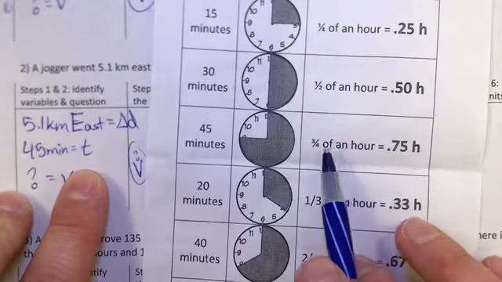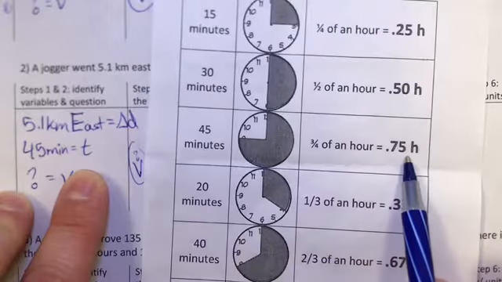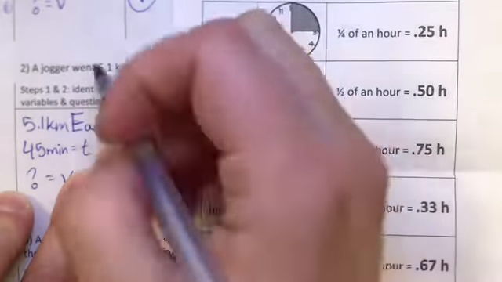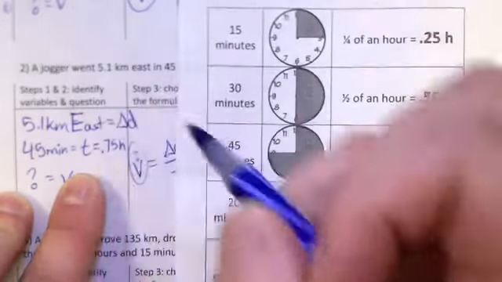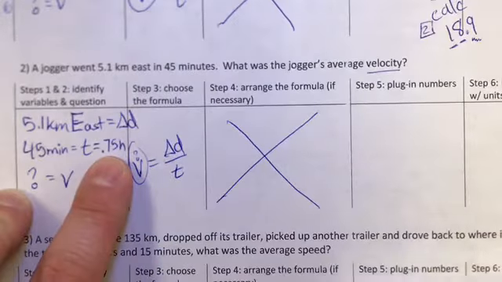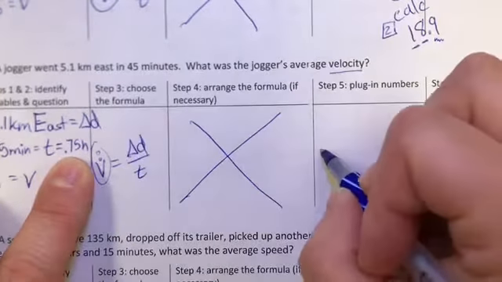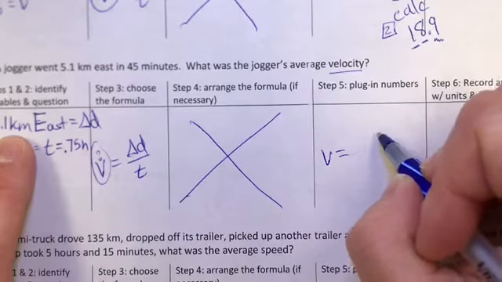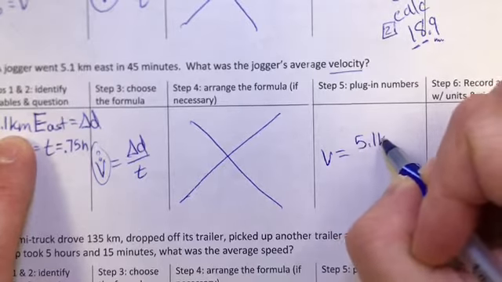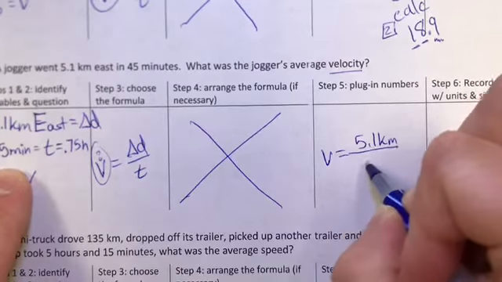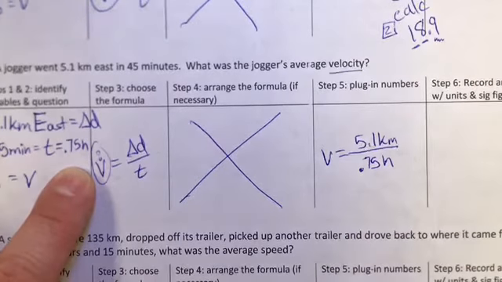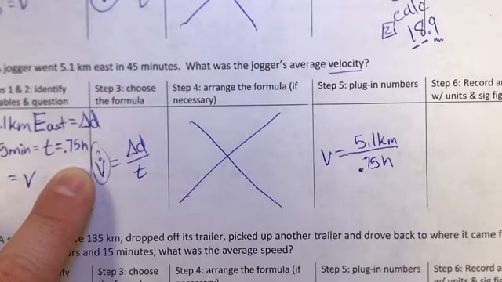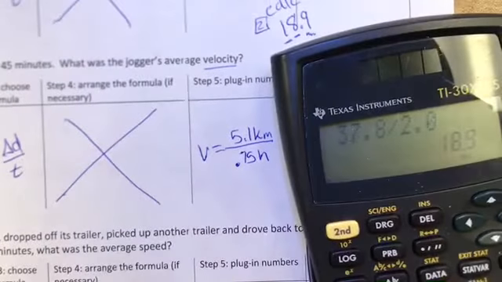So we need this to go from minutes to hours. 45 minutes, 0.75 hours. That's what we're going to put into the formula. So velocity is going to be the displacement, 5.1 kilometers, divided by 0.75 hours. Now we know what to type into the calculator.